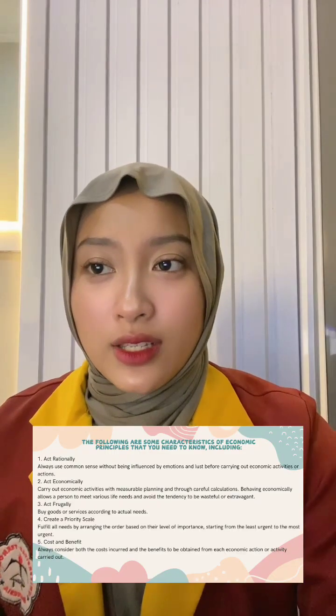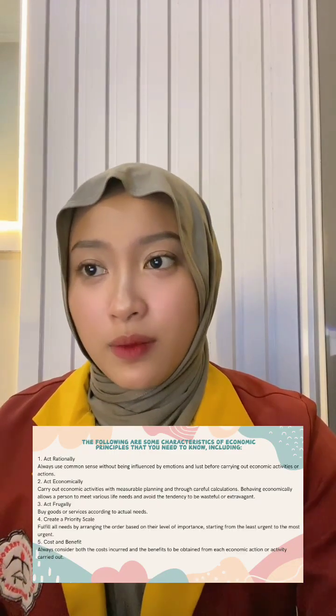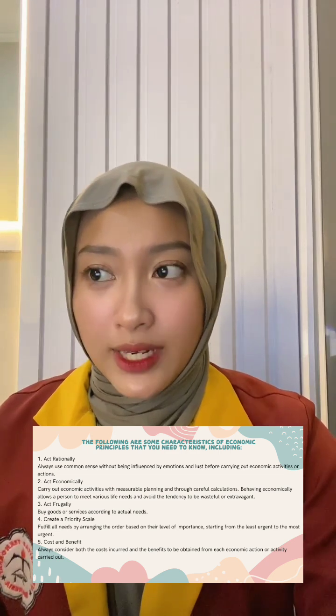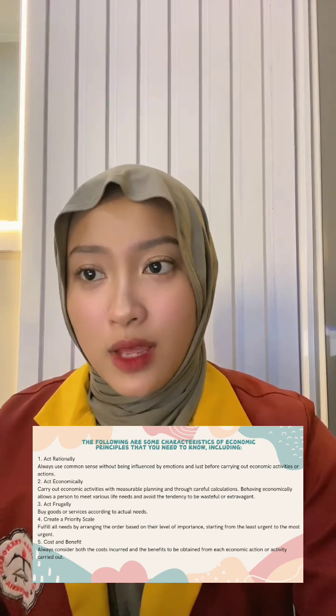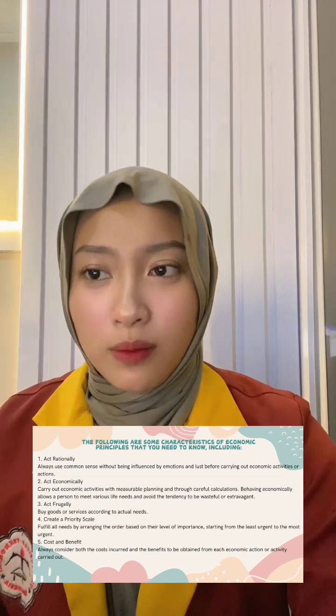The following are some characteristics of economic principles that you need to know, including 1. Rationally, always use common sense without being influenced by emotion before carrying out economic activities or action. 2. Act economically, carry out economic activities with measurable planning and through careful calculation. Behaving economically allows a person to meet various life needs and avoid the tendency to be wasteful or extravagant.